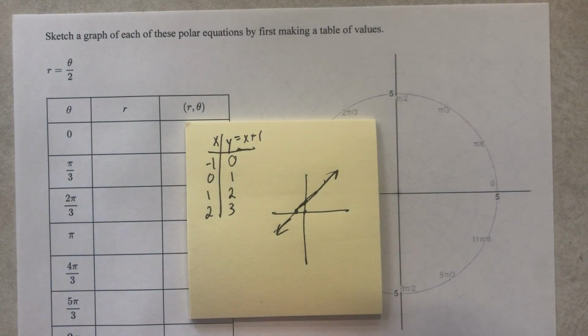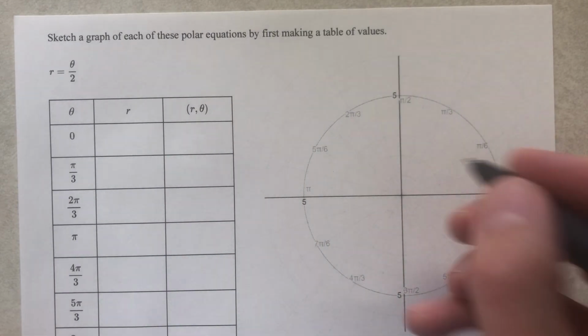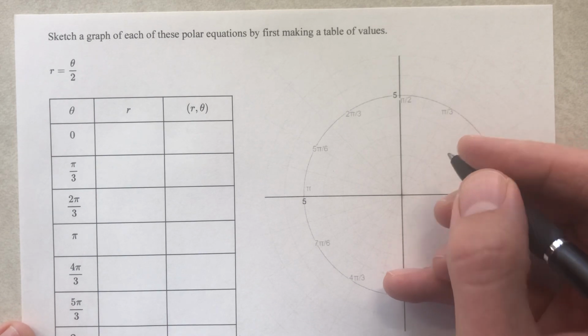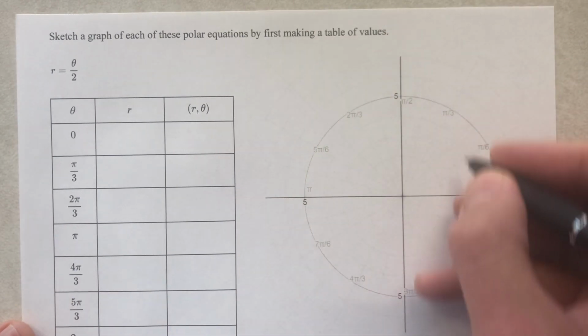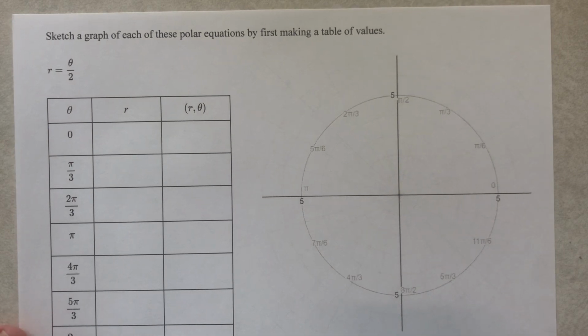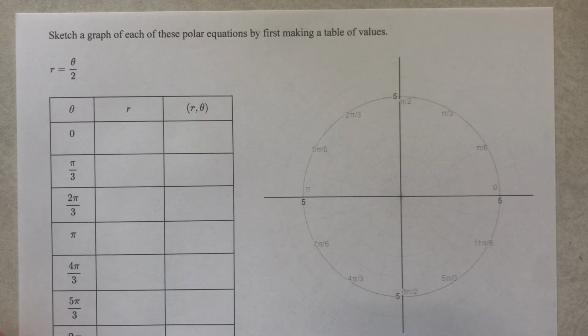Up until this point of the lesson, we have literally been plotting points or converting points from rectangular to polar or polar to rectangular. Now we're going to plot a whole bunch of points and connect them and see what the equations end up graphing like. Will the calculator do it for you? Yes. Why are we doing it without a calculator at first?